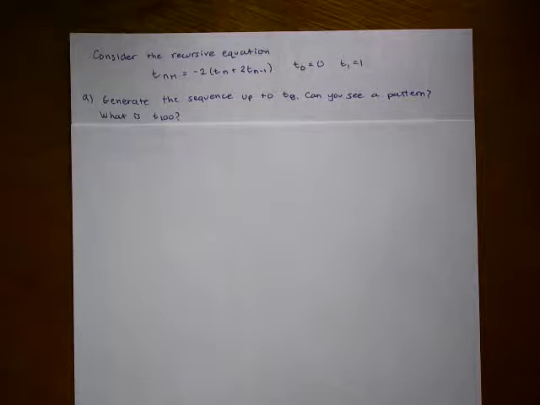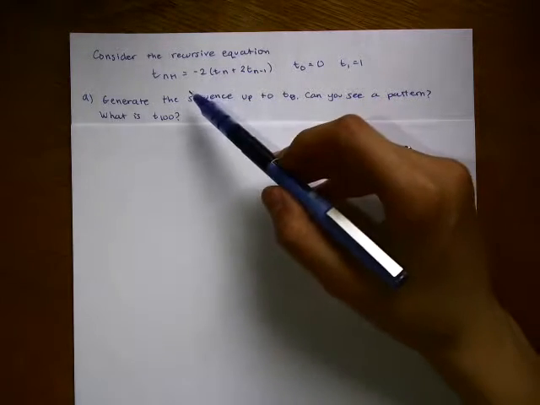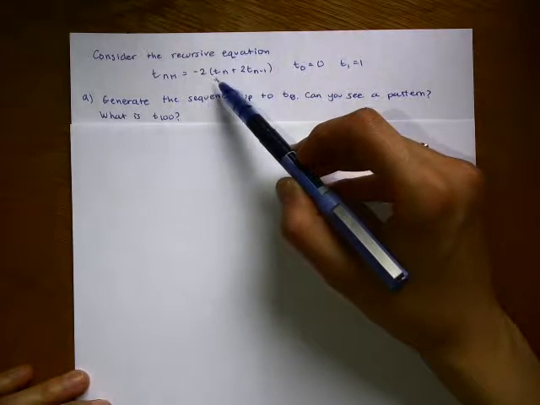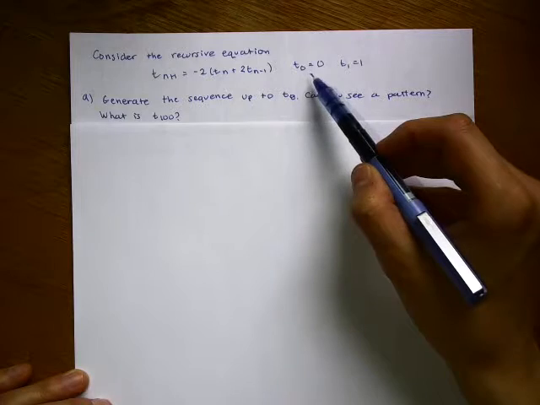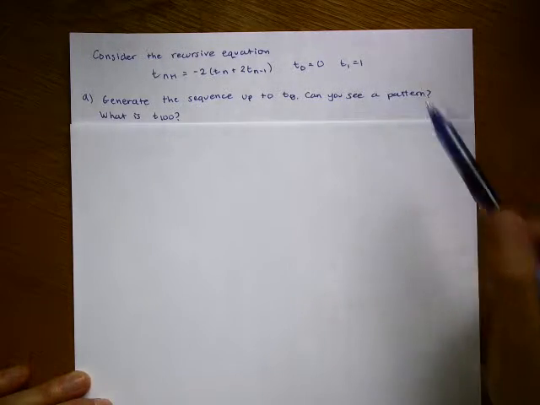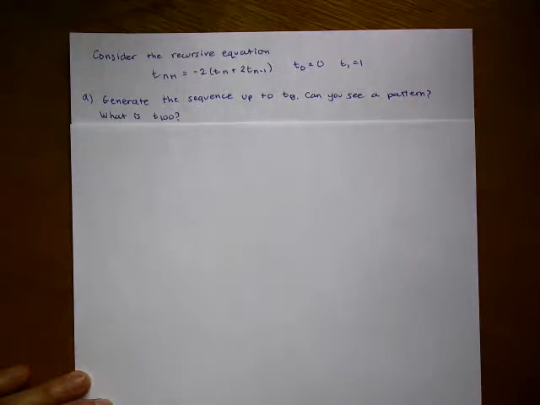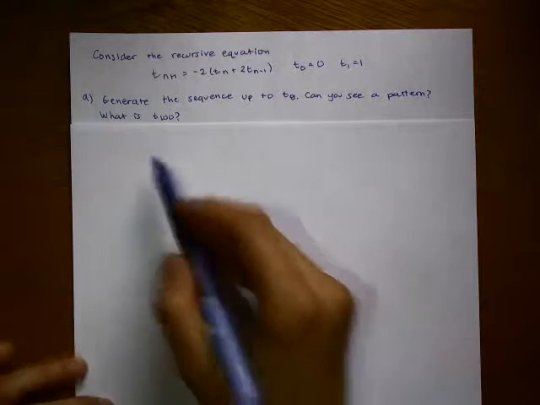In this problem, we have a recursive equation, t(n+1) is equal to negative 2 t(n) plus 2 t(n-1), and our initial conditions are t0 and t1. There are two parts to this question, and I'm going to do a separate video for each part. This is the video for part A.